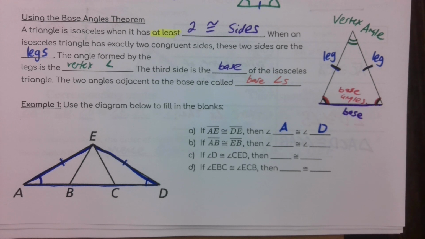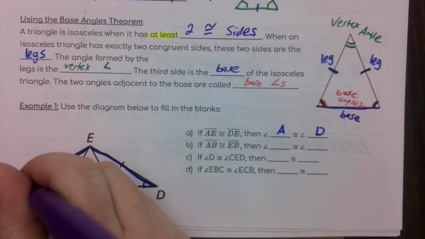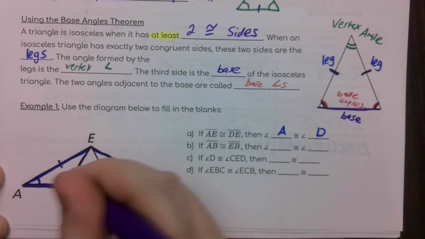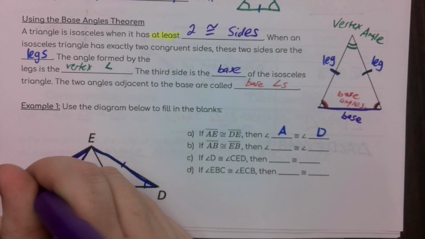Now I will warn you, this diagram will get a little more complicated as we go along. Let's start that complication with the second part. What if AB, this side right here, is congruent to EB? Well, then we would have a big old triangle in purple like this.